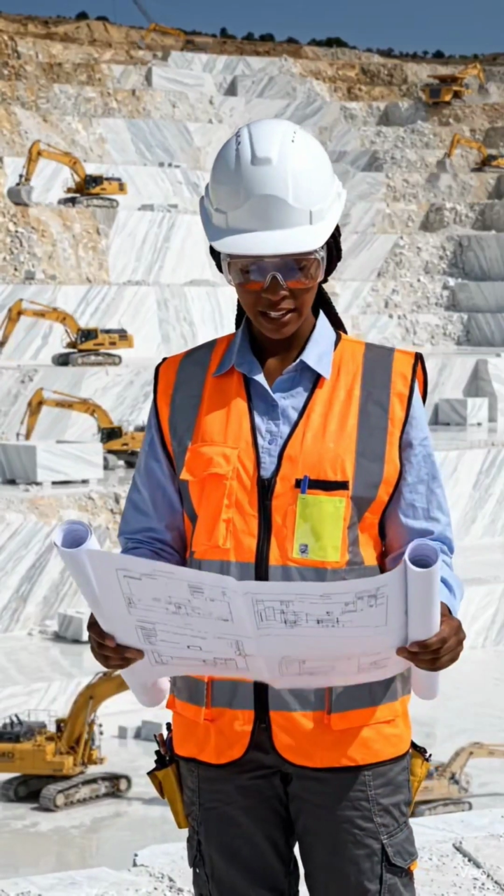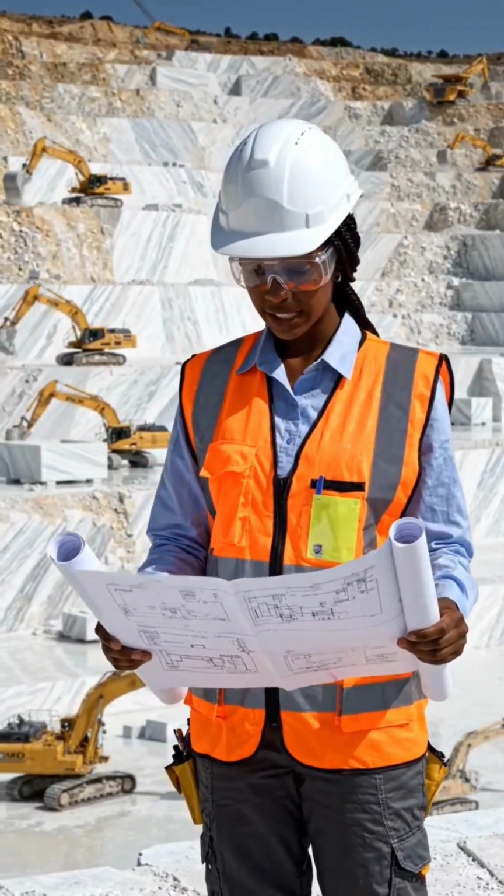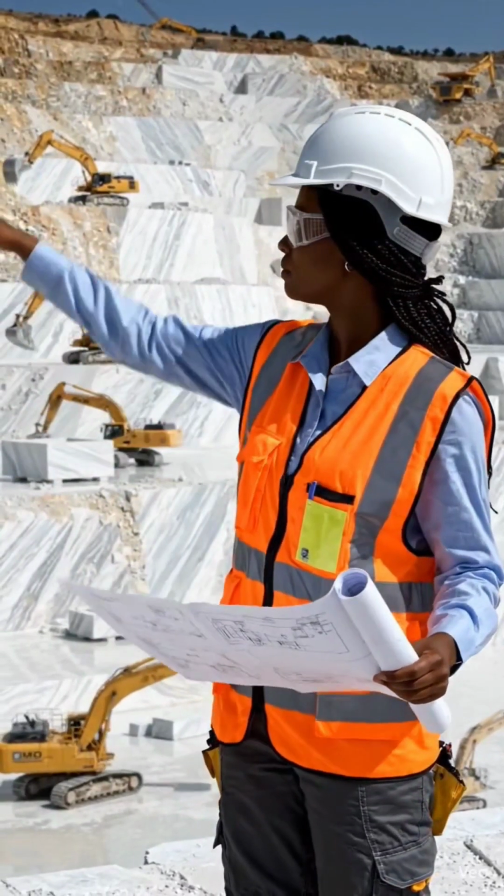All right, move the excavator down to sector 4. We need to clear this area for the next cut.